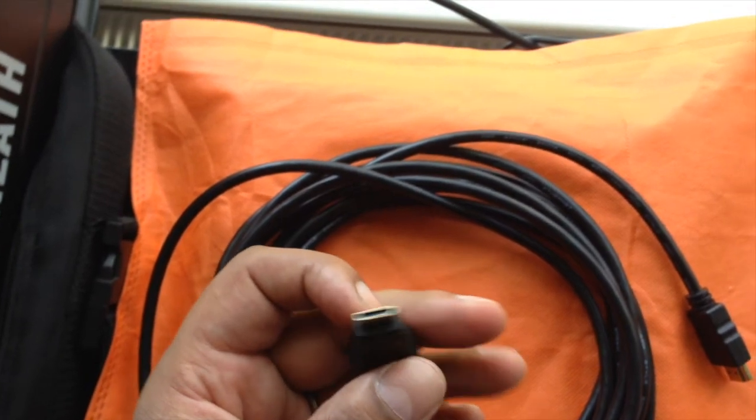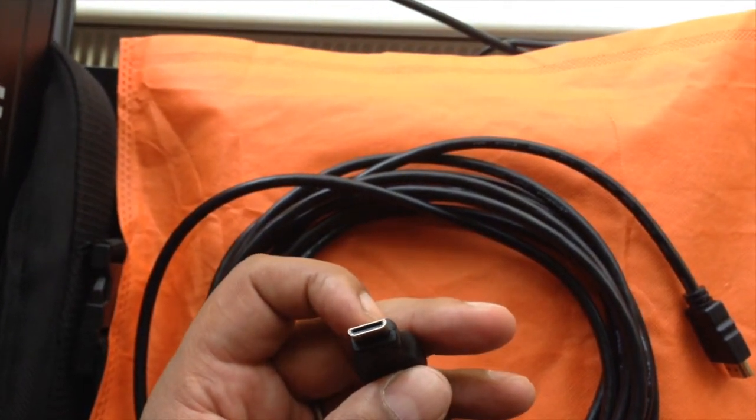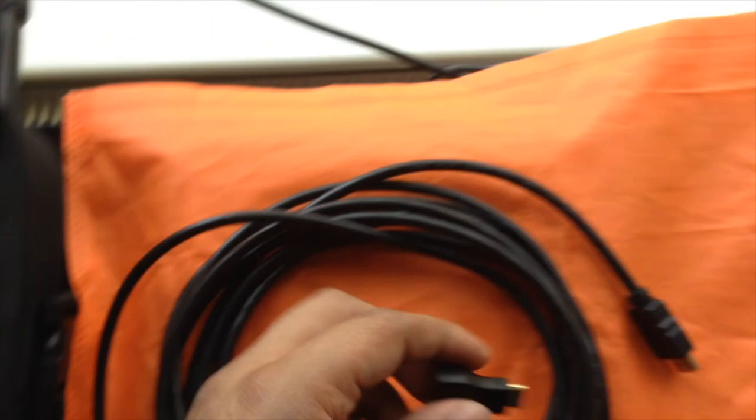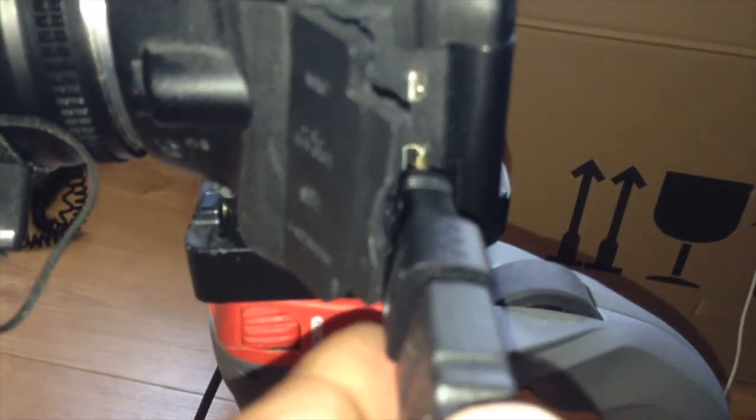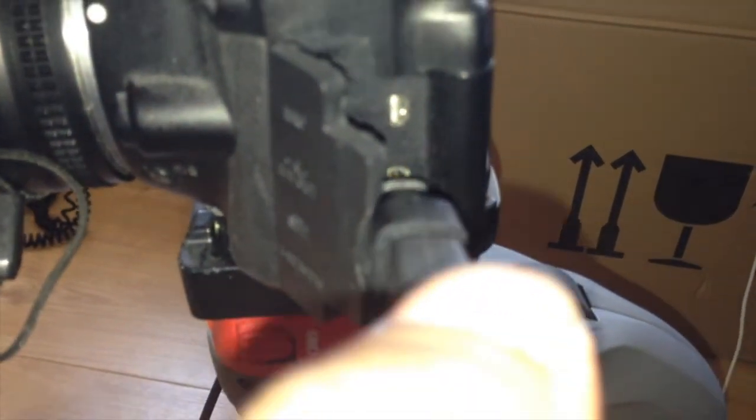Link to this cable is in the description, but you are going to need to select the relevant size you need. So make sure that you give yourself adequate length depending on the size of your project. Nothing too complex here. All you need to do is plug the HDMI mini side of the HDMI cable into the camera. It can only fit in one way, so I'll let you work that one out.